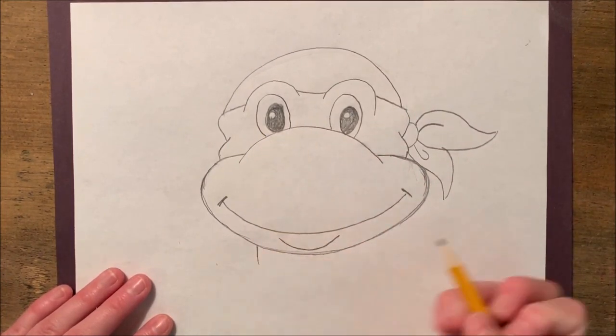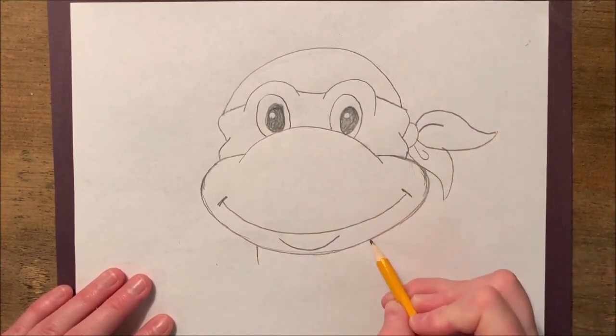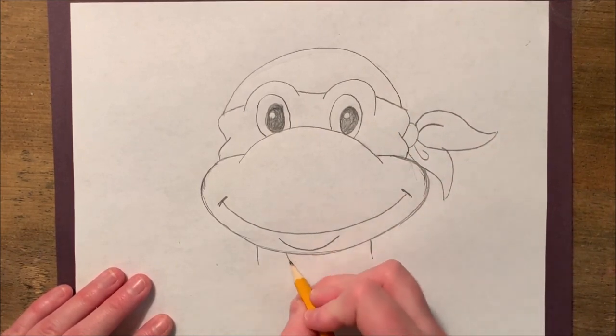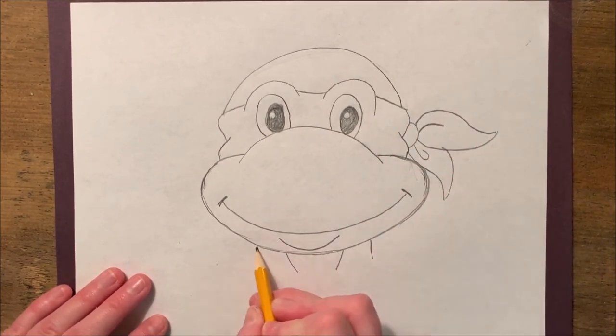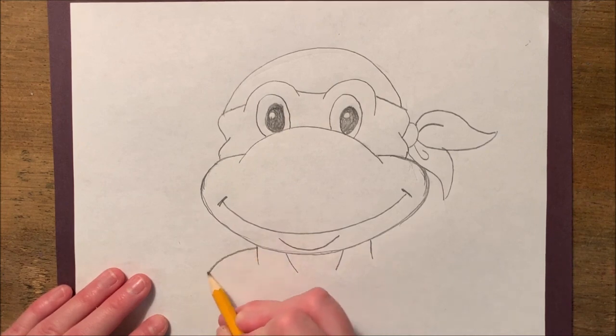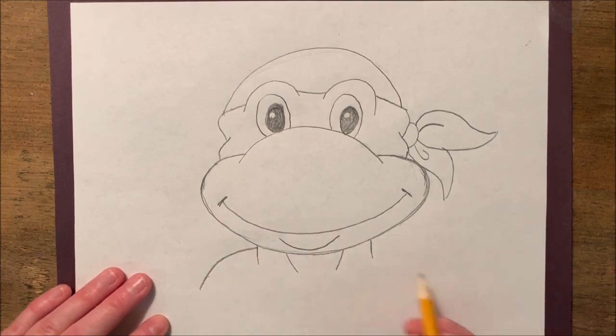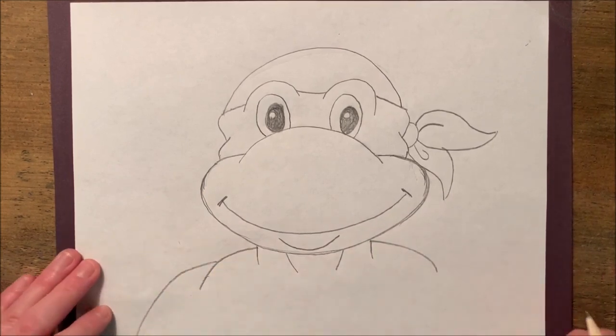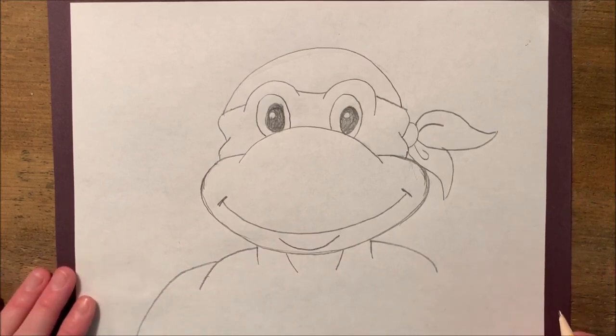Now, going down about the width of the eyes, I'm going to add 2 short lines for the neck. So these 2 angled lines are for the neck. And then we will curve out and down for the shoulders. And to make his shoulders look muscular, we'll add another bump and then go down to the bottom of the page on both sides.